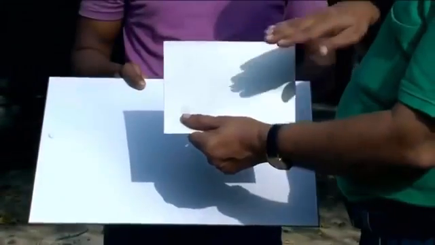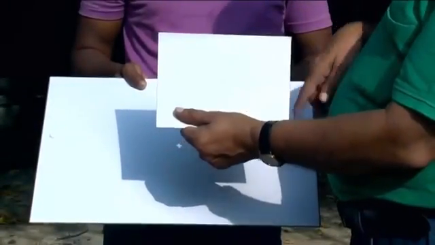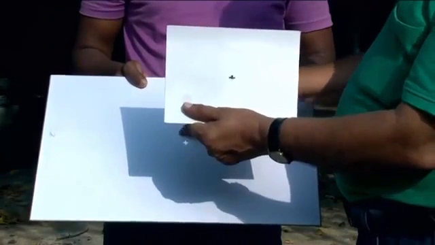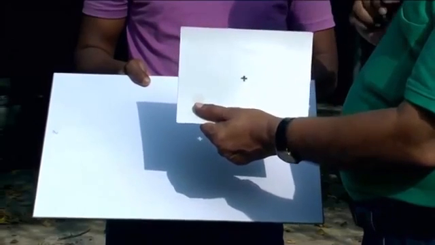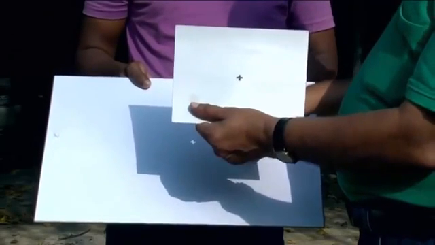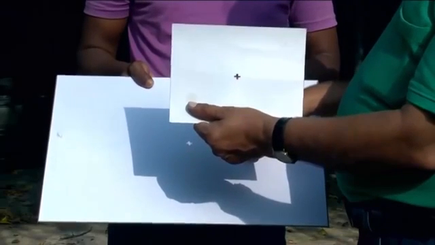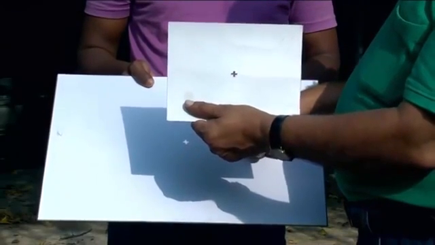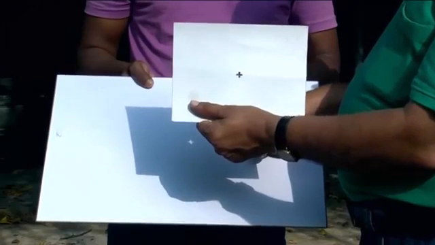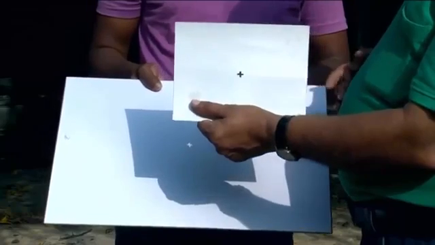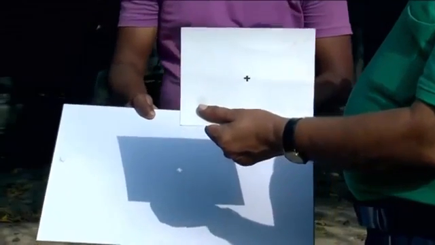Okay, so Ranjit is holding the screen, and sunlight is passing through this hole, and on the other side it is going and making a pattern on the screen, and as expected, the pattern made by the light on the screen is also in the shape of that mathematical plus sign. Now see what happens if the screen is taken away from this opening. So Ranjit is taking the screen away.